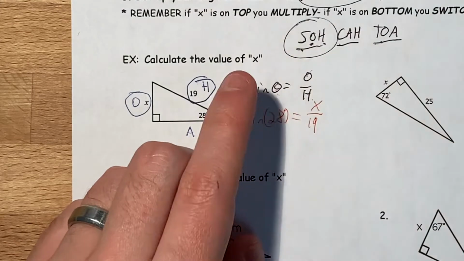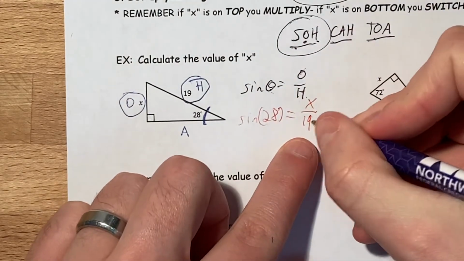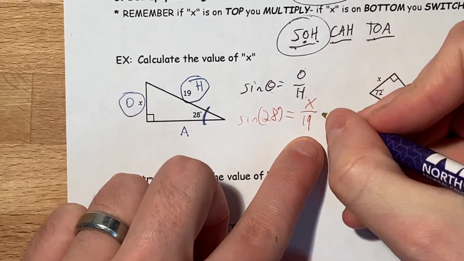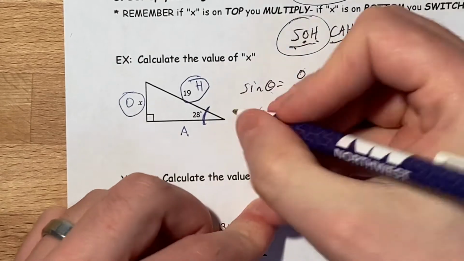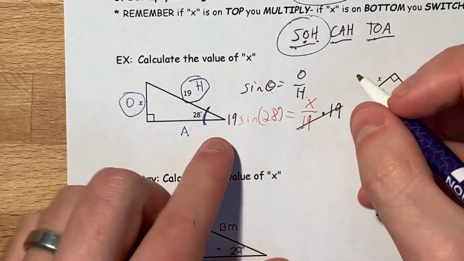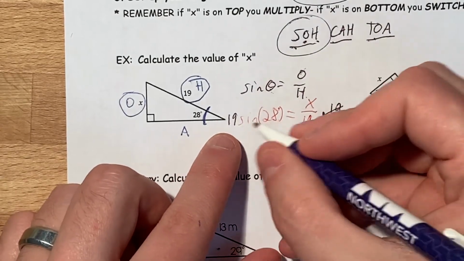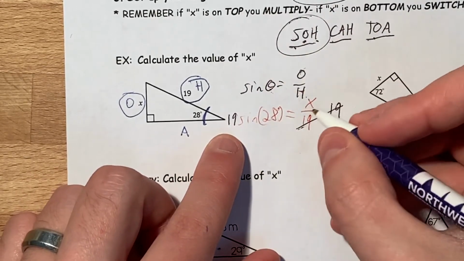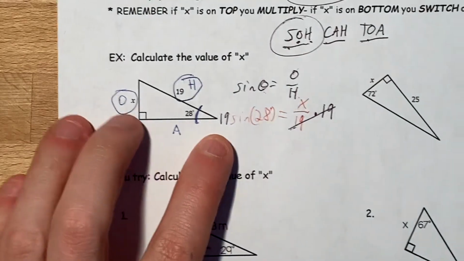The way you solve for x here is, since you are dividing by 19, you would multiply both sides by 19. That way it would cross those out. And then 19 times sine of 28 would be equal to x. We just have to figure out what that is.